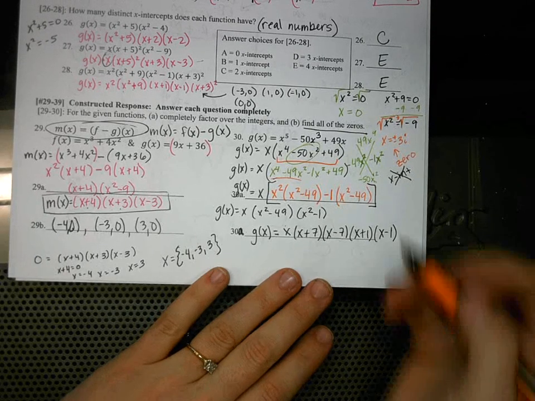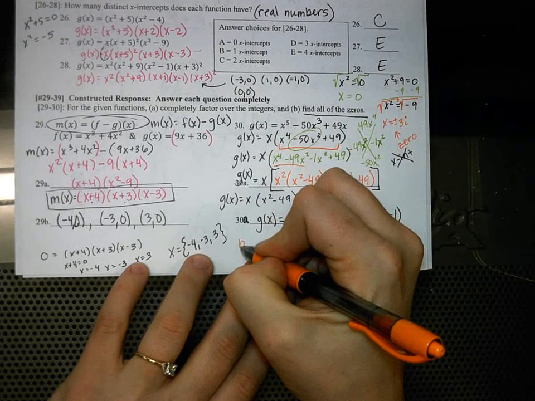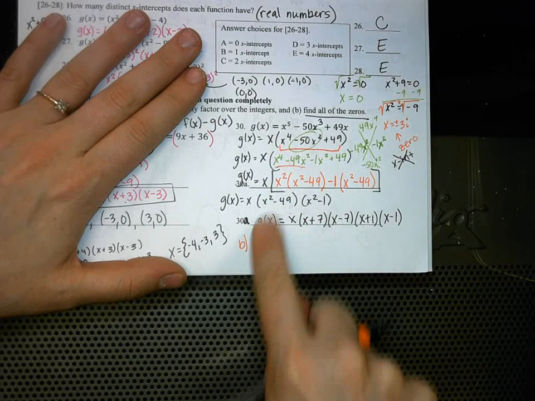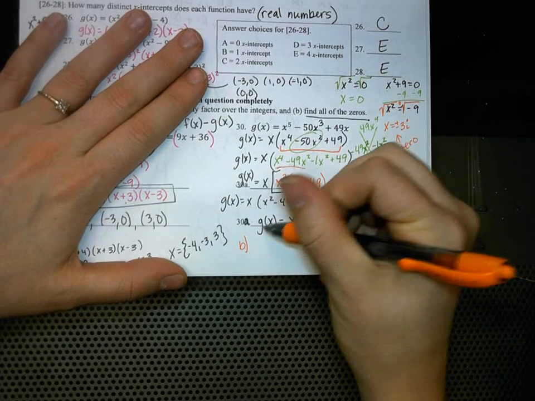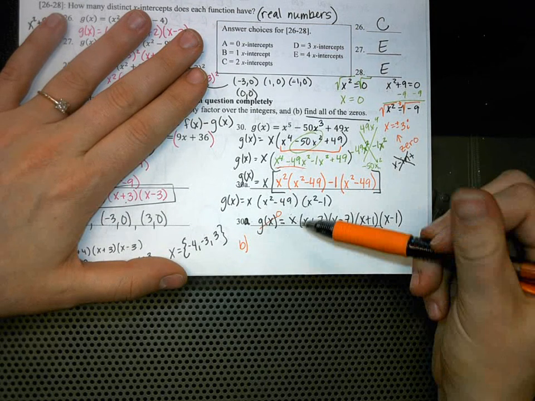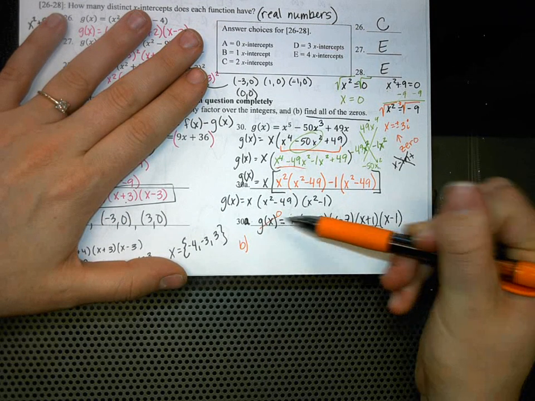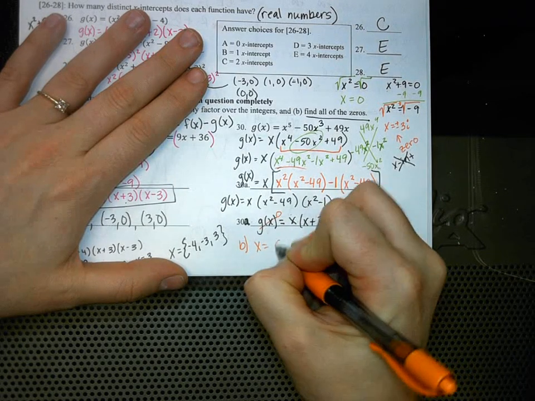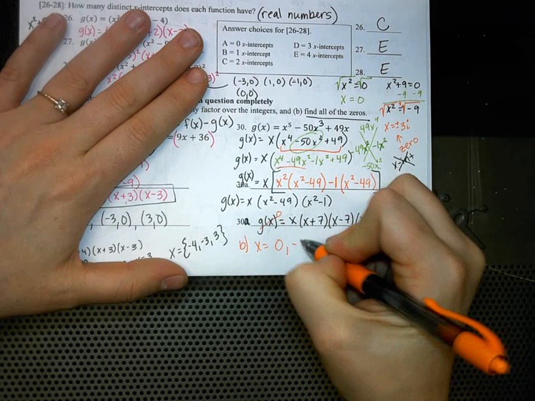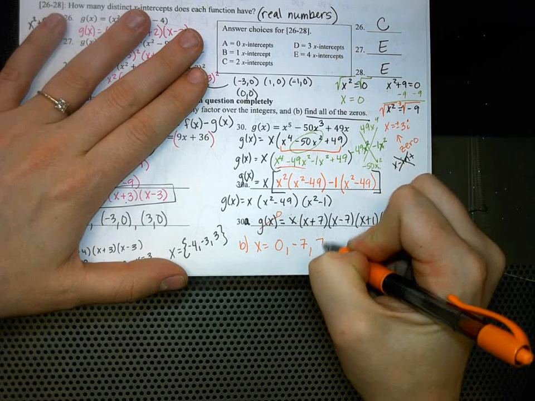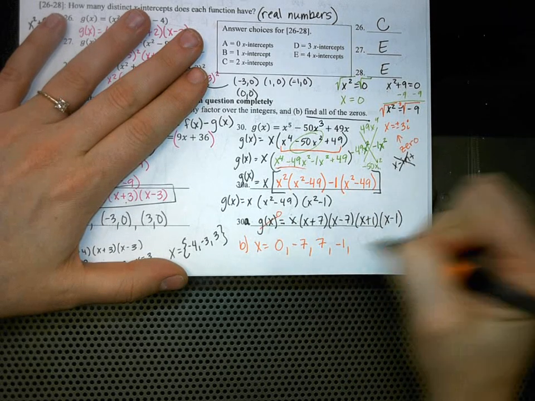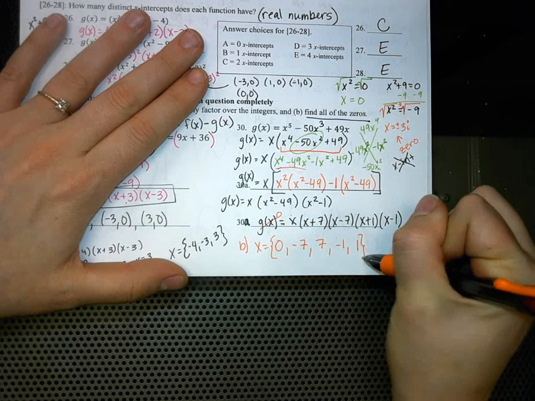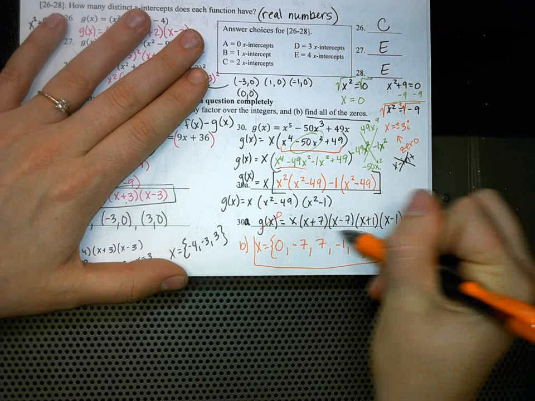But for part B, I need to solve for what would make g of x equal 0. So if I plug in 0 for this g of x, what x values could I plug in to make that equal to 0? Well, you could plug in 0 for x. You could plug in negative 7. You could plug in positive 7. You plug in negative 1, or you can plug in positive 1. So those are all of your solutions that x could be. That's the answer to part B.